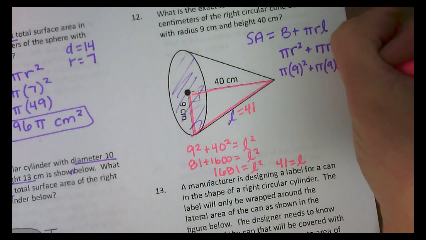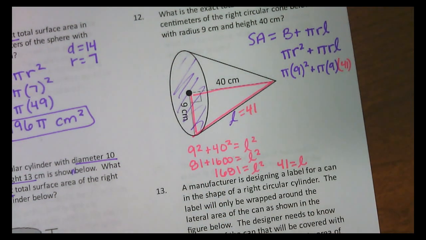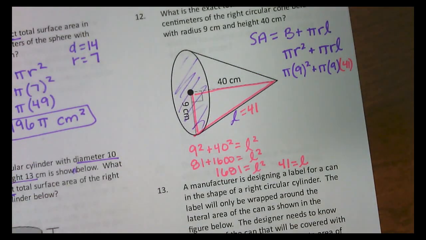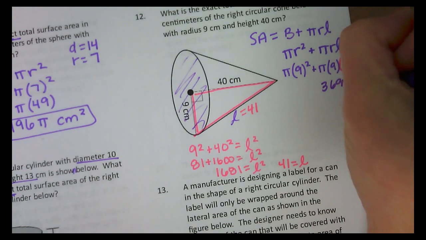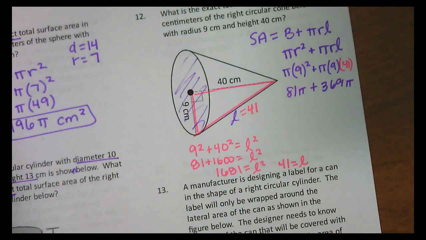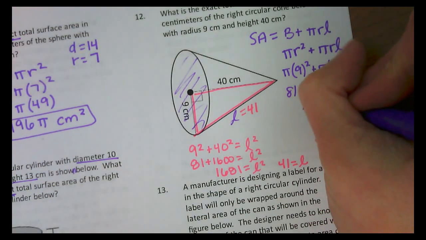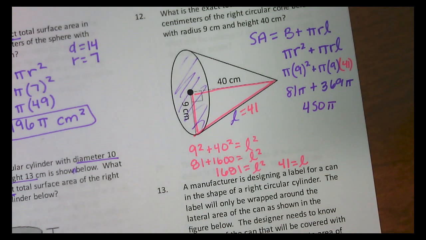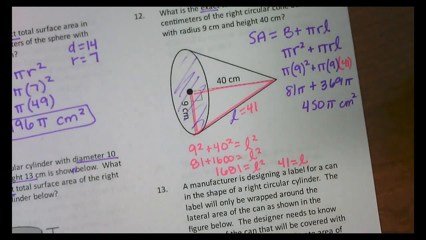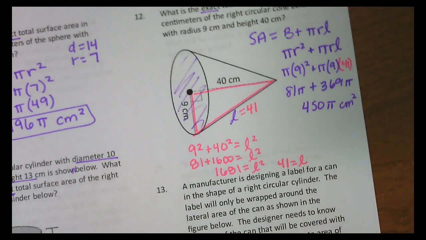So now I can plug that in here. I multiply together, I get 369 pi, 81 pi, and I've got to add 369 and 81, and it gives me 450. It says exact, so I leave the pi there, and it's area, so it's units squared.